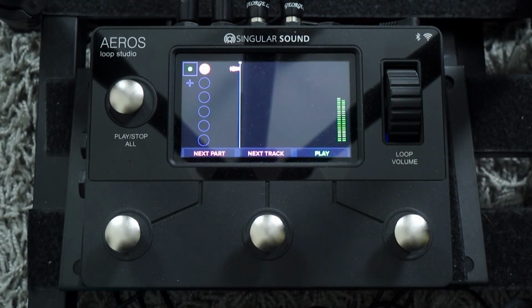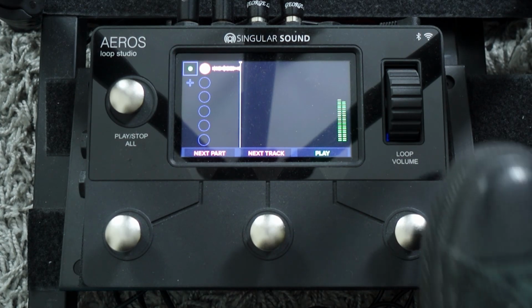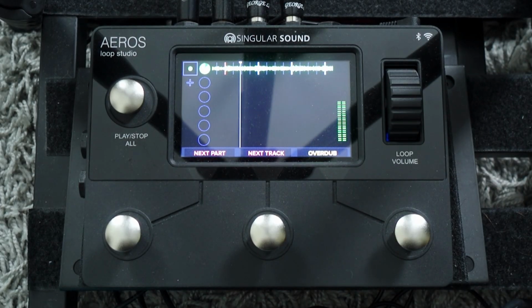Record. And play. All right, so that's my first loop.